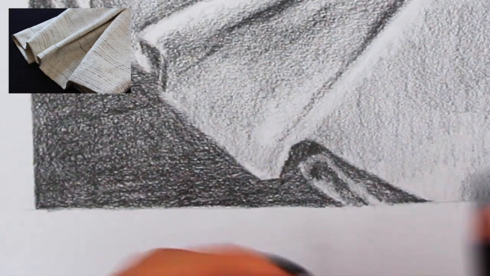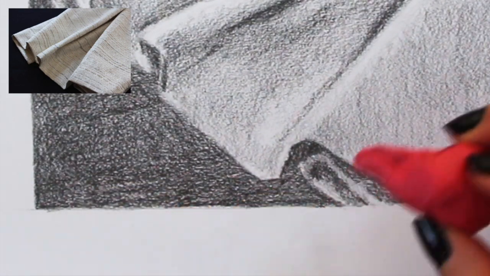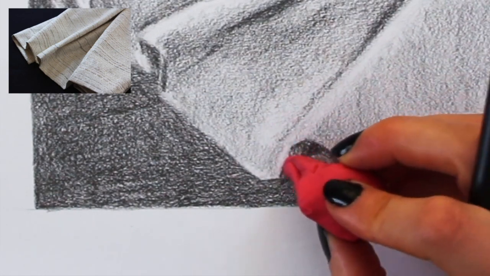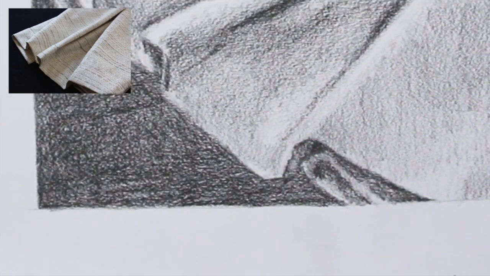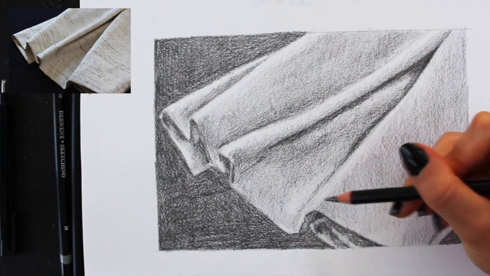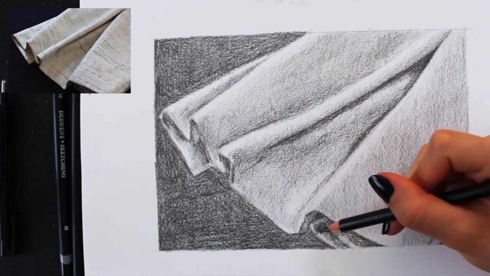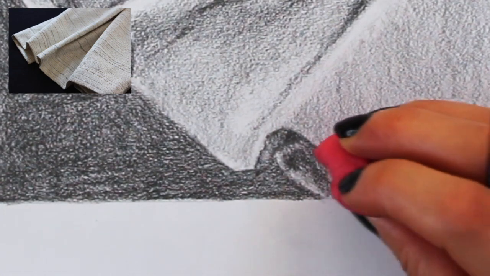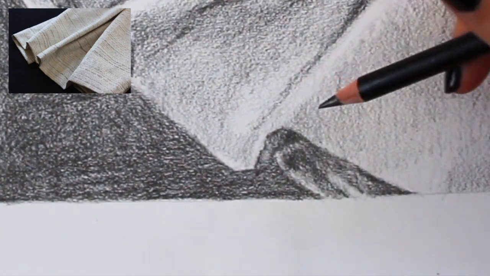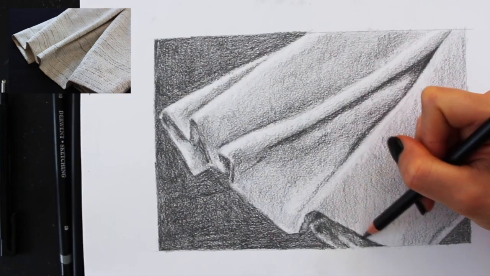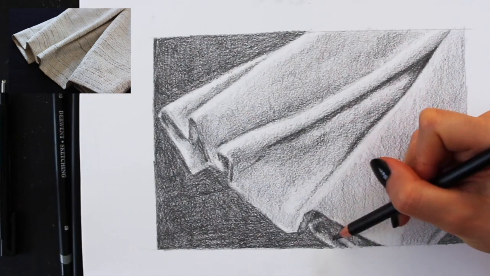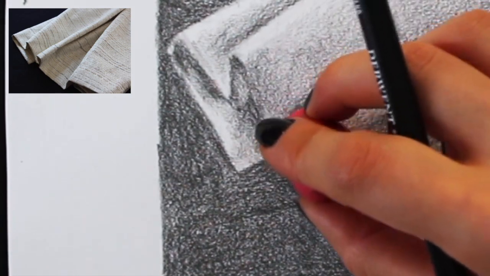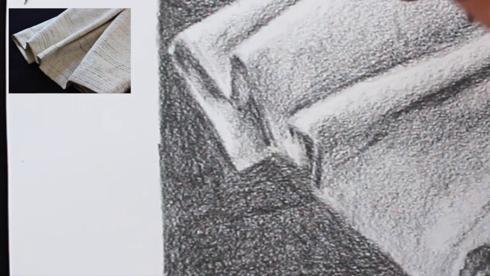I think I need to do a tiny bit of lifting right here. I need to develop a slight range of values in that area. All of that is not equally dark. And here as well, can do a little bit of lifting of graphite. Little lifting there.